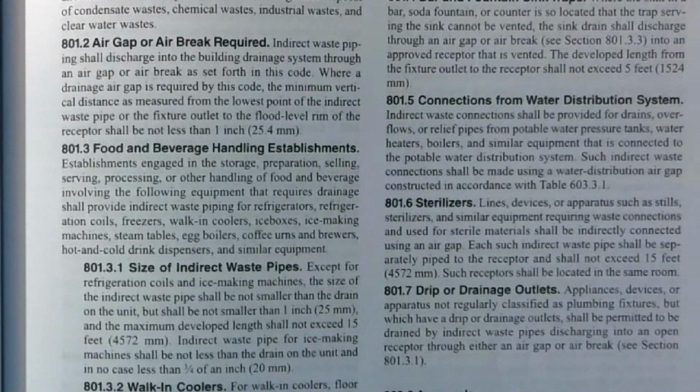So the minimum air gap is 1 inch above the receptor. This is where the outlet needs to end. Food and beverage handling establishments. Establishments engaged in the storage, preparation, selling, serving, processing, or other handling of food and beverage involving the following equipment that requires drainage shall provide indirect waste piping for the refrigerators, refrigeration coils, freezers, walk-in coolers, ice boxes, ice-making machines, steam tables, egg boilers, coffee urns and brewers, hot and cold drink dispensers, and similar equipment.